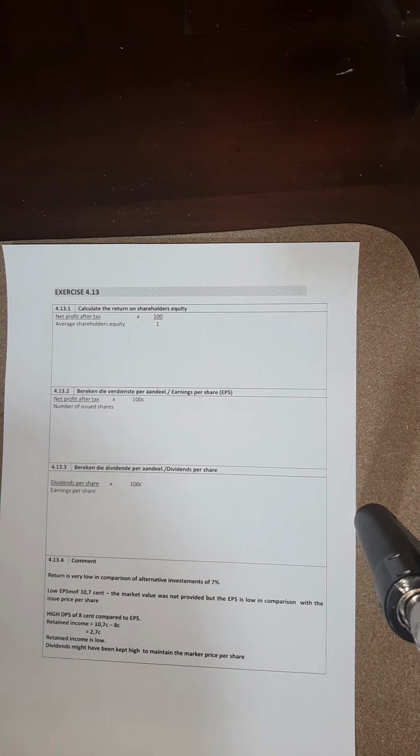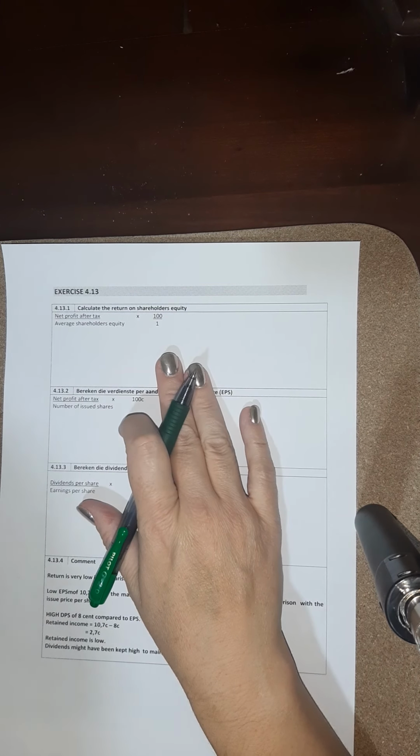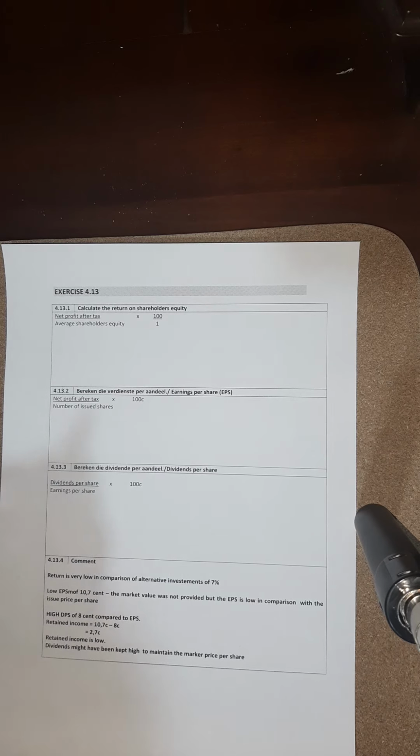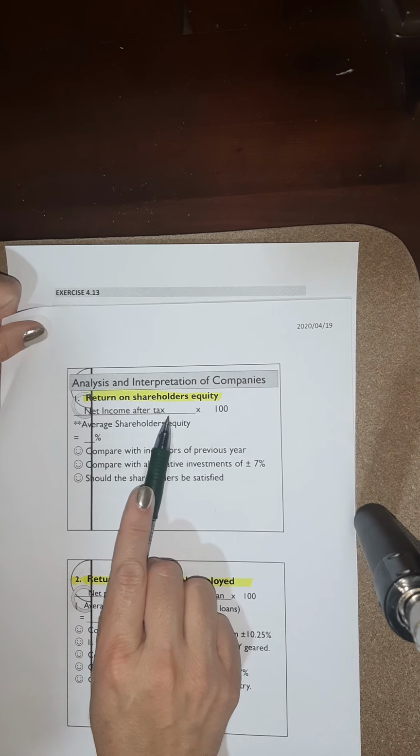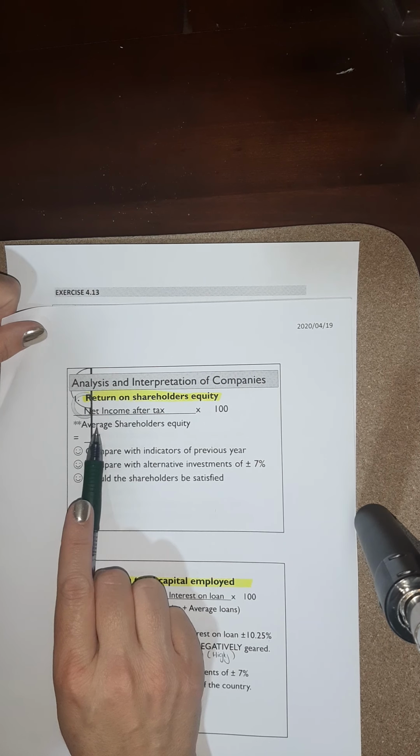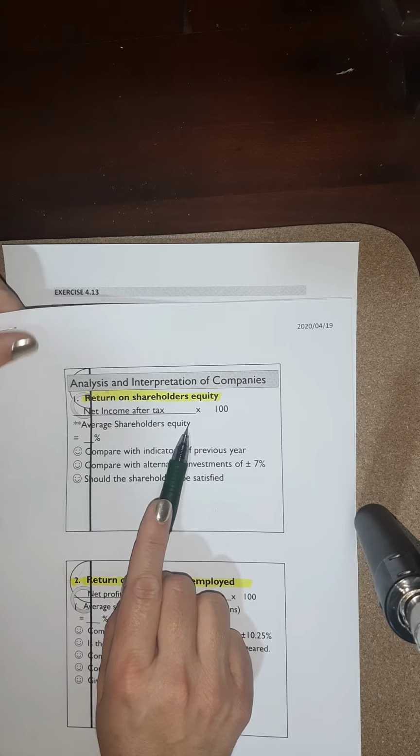Hello grade 12s. I want to look at exercise 4.13 and then just explain the last three new ratios that we're going to do. If I look at the first one, return on shareholders' equity, you will remember that we did look at this on Monday. There we take our net income after tax divided by my average shareholders' equity.